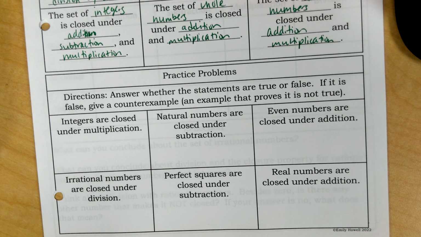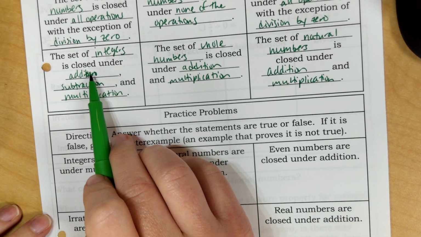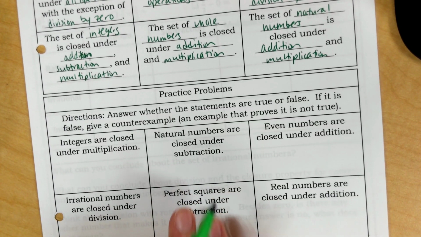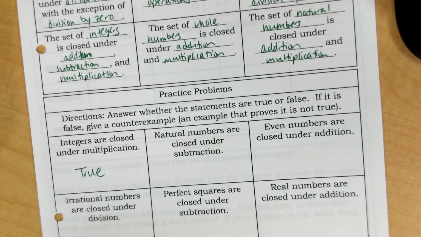Okay, a couple of practice problems that go along with this, asking the question, are these statements true or false? If it's false, you have to take a counterexample, meaning an example that proves that it's not true. So for example, integers are closed under multiplication. Well, if we look at our notes, integers are supposed to be closed under addition, subtraction, and multiplication. If I take any two integers and multiply them together, I am always going to get an integer as my answer. So that is a true statement.